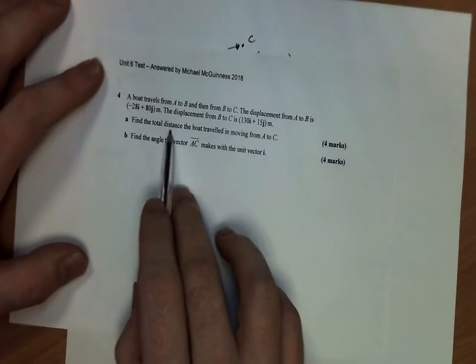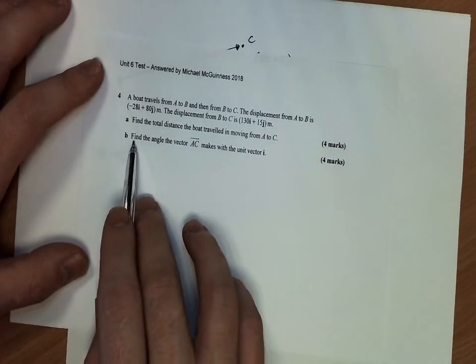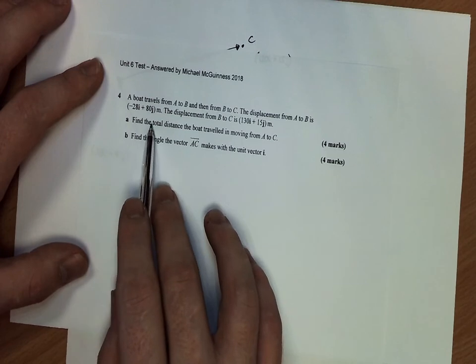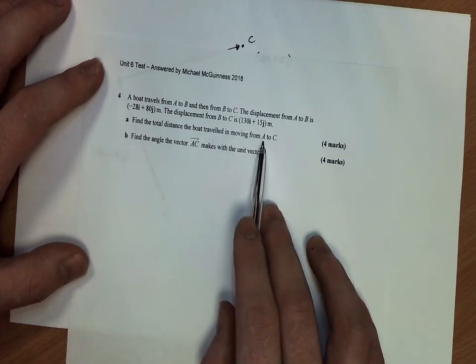So let's have a look at what the question actually asks us to do. Find the total distance travelled from A to C. Find the angle vector AC makes with the unit vector i. So the first part: find the total distance the boat travelled from A to C.